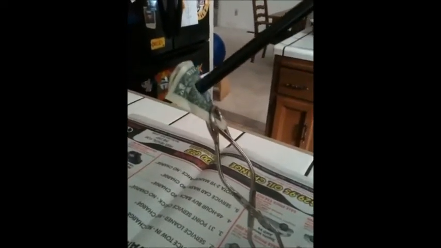See? It doesn't even light on fire. What? How can that be? See, good as new. Just a little wet.